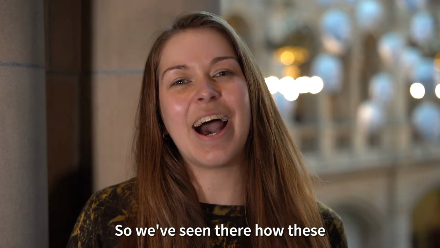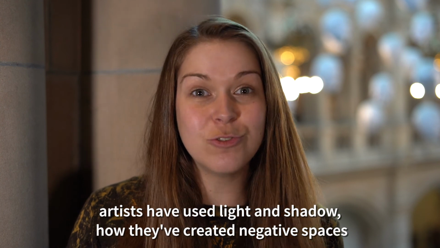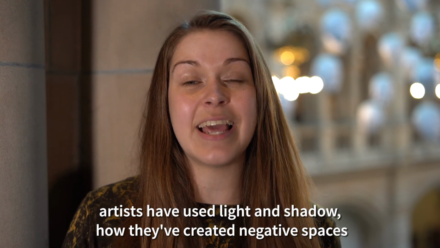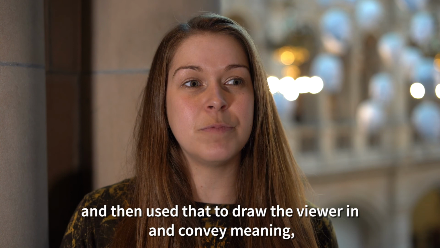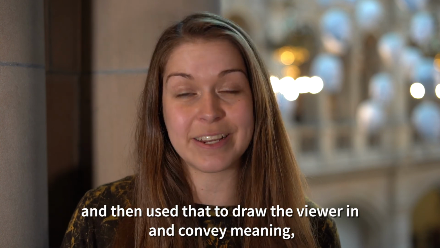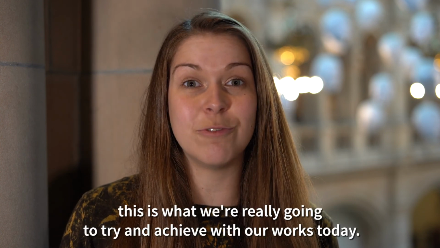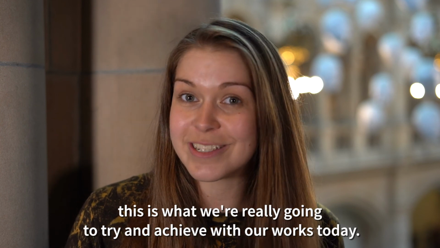So we've seen there how these artists have used light and shadow, how they've created negative spaces and then used that to draw the viewer in and convey meaning. This is what we're really going to try and achieve with our works today.